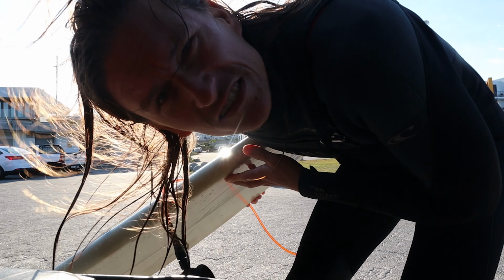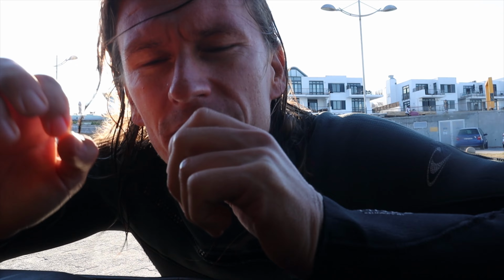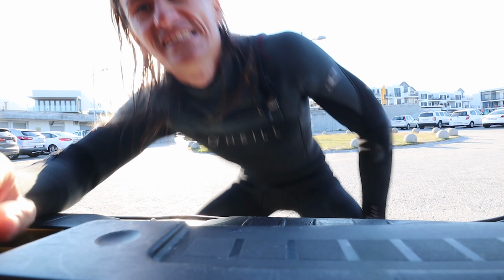I went for an early surf this morning. The waves were okay, but I would describe the water as icy.